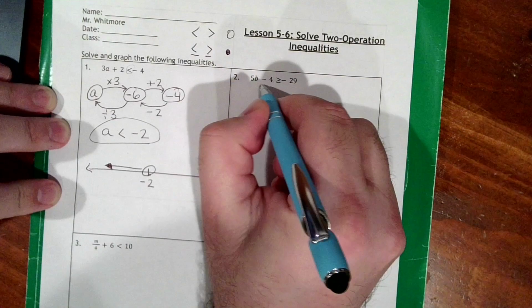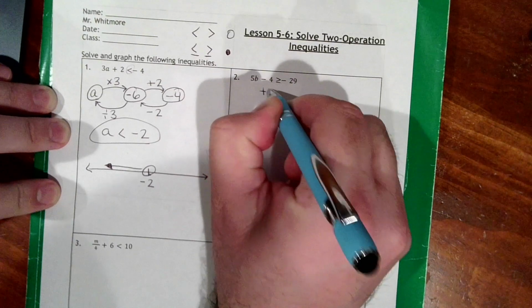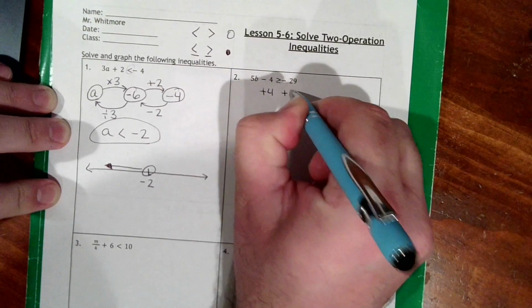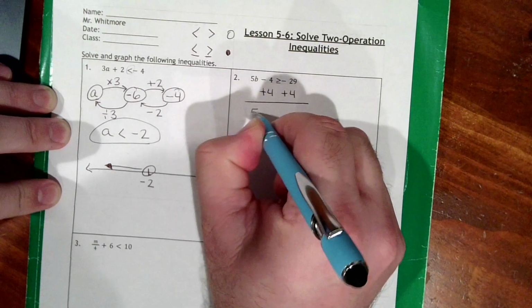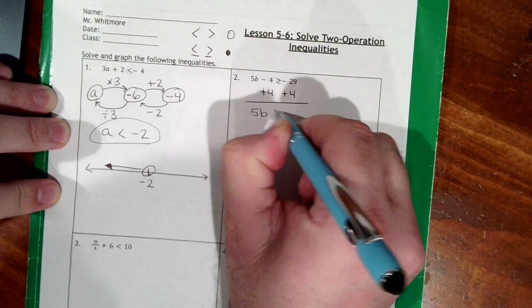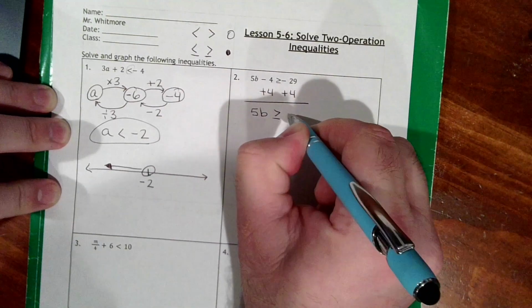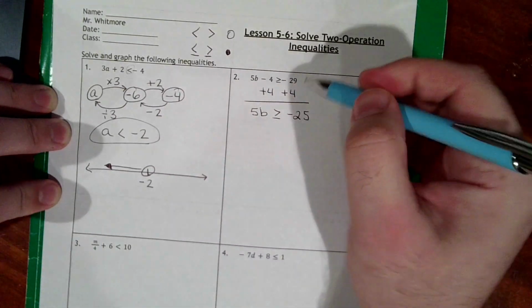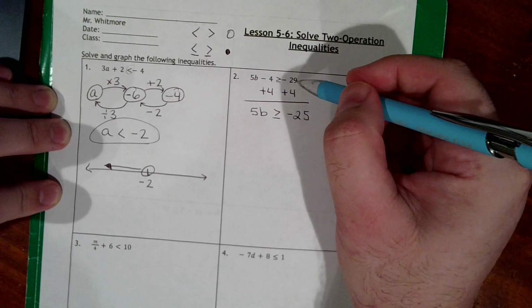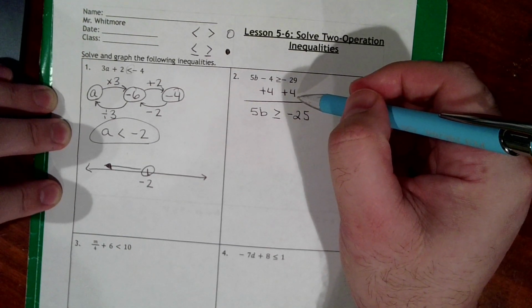Okay, over here on this side, we're going to add 4 to both sides. We have 5b is greater than or equal to negative 25. Because remember, you're at negative 29, and then you're adding 4.